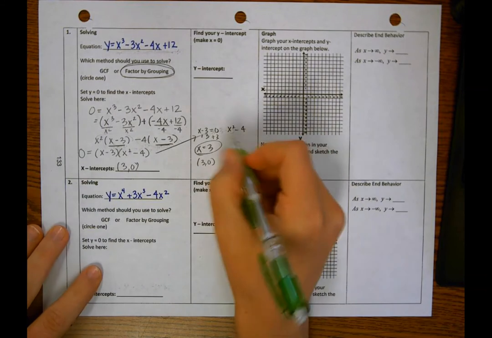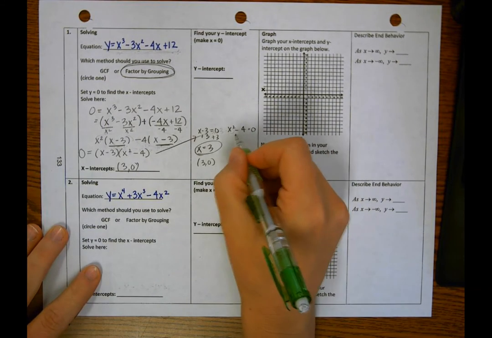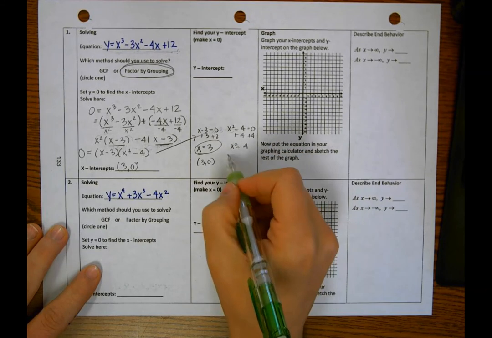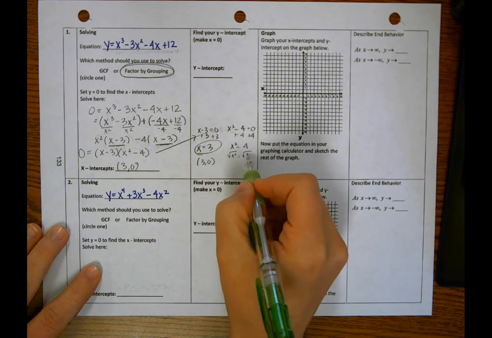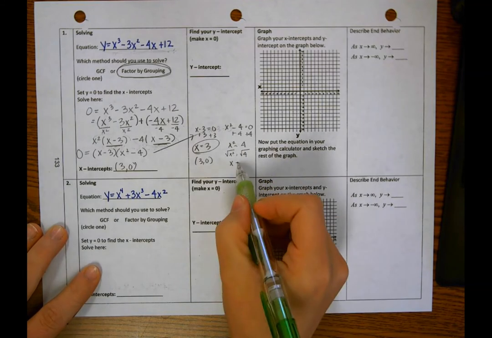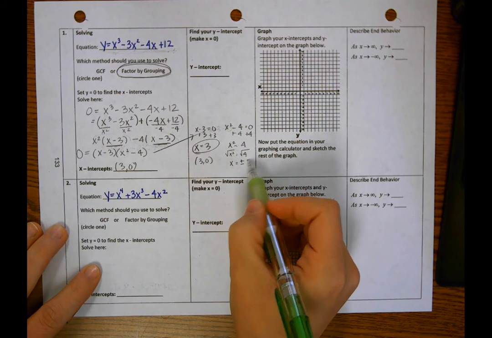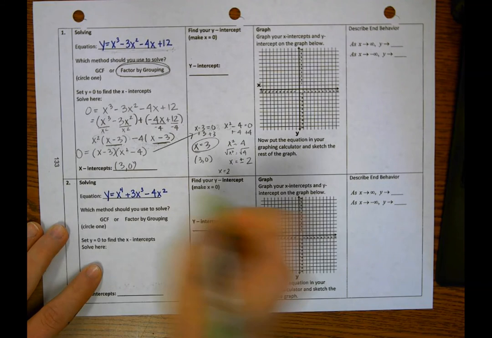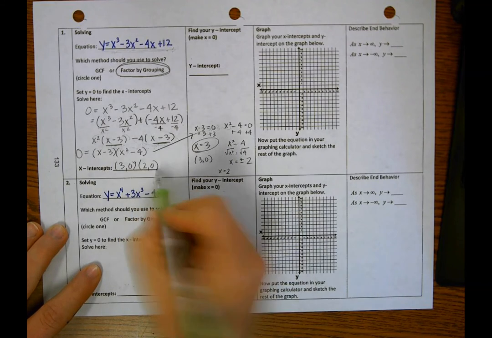Then if I solve this, I set this equal to 0. I have x squared equals 4. When I take the square root of both sides, remember when we take the square root of an x squared, these will cancel, but that leaves me with a plus or minus answer. So the square root of 4 is 2. So that means one of my solutions is positive 2, meaning that it has an x-intercept at positive 2, 0.